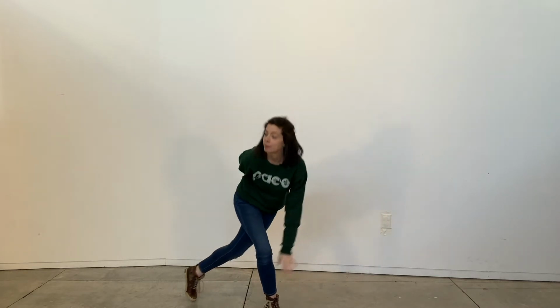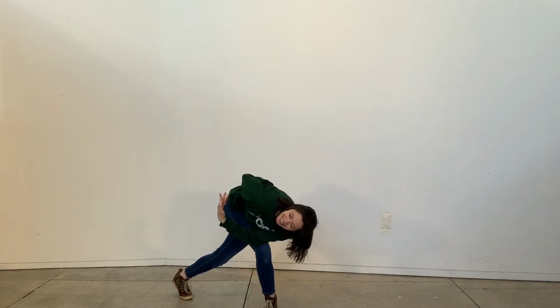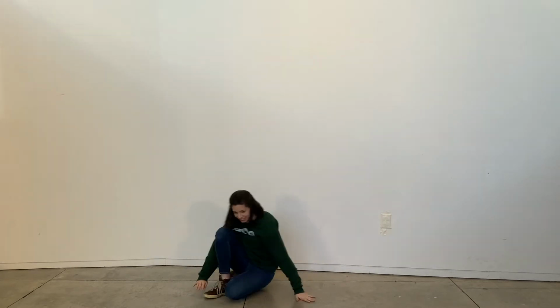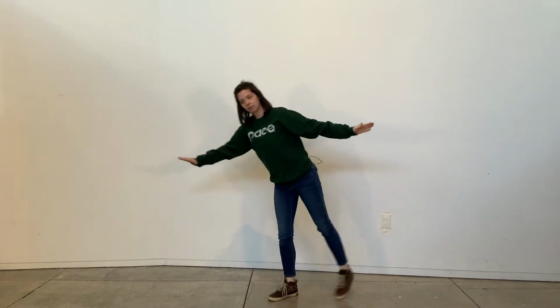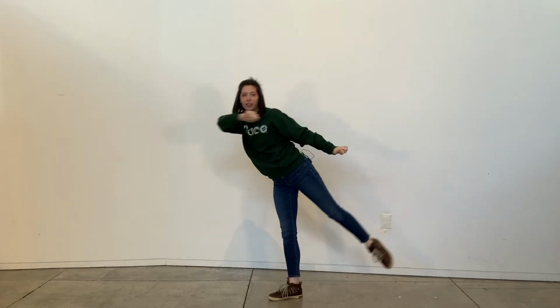Great. Next, we're going to make a middle shape. So that's a little lower, but not all the way down. Somewhere in the middle, like this. Very nice. And then last we have our low shape. This is all the way down, probably on the floor. Like this. This is my low shape today. High shape. Middle shape. Low shape.